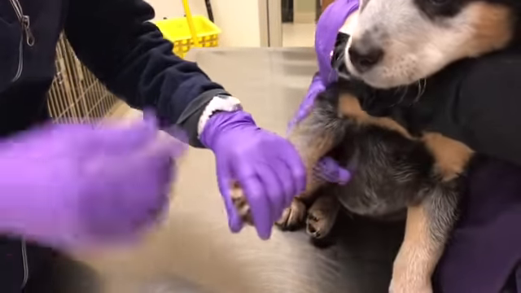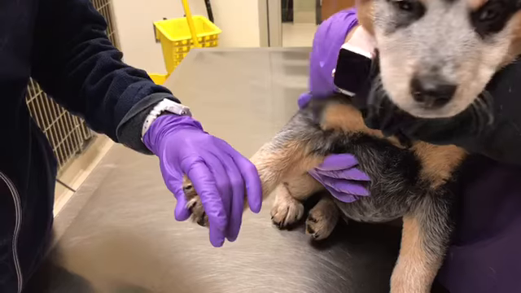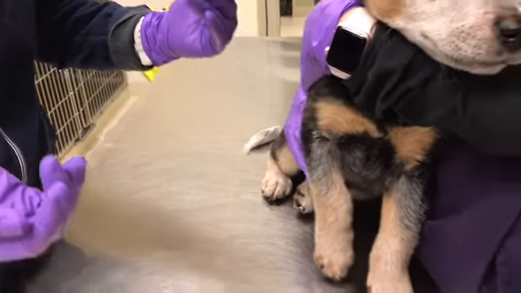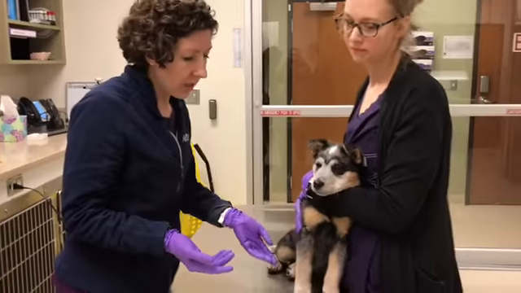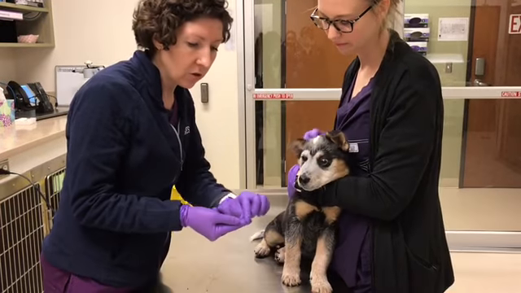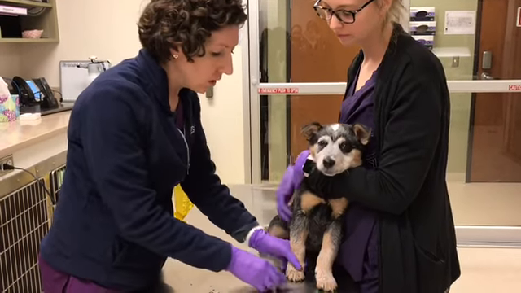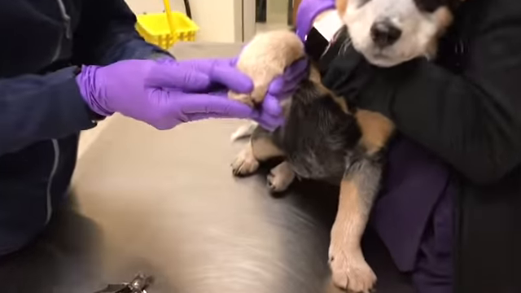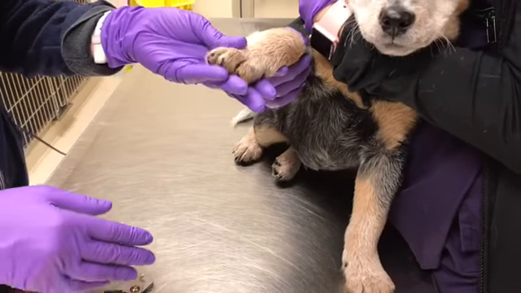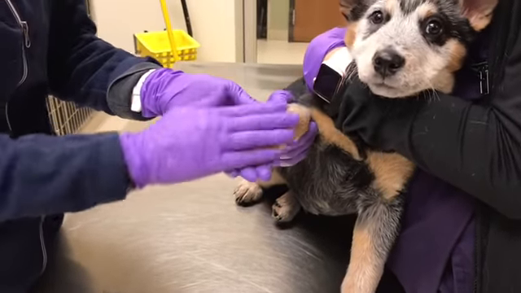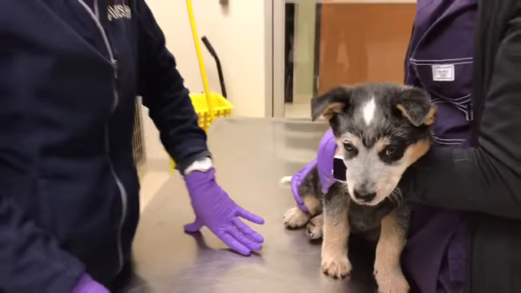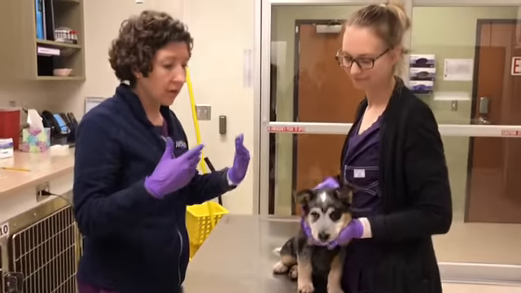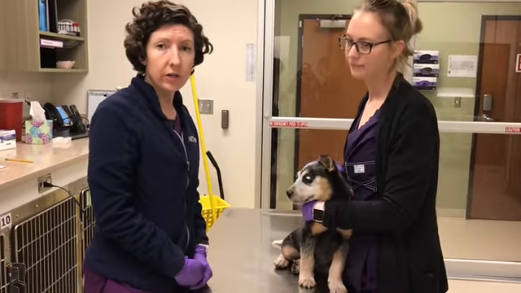If I were to quick him, we could use something called Quick Stop, or you can use cornstarch. You would get a little on your finger or have it in a little bowl and just hold it in there until it clotted. But he was actually a really great patient, so I'm gonna go ahead and do the rest of his nails. And that is how you trim a dog's toenails.